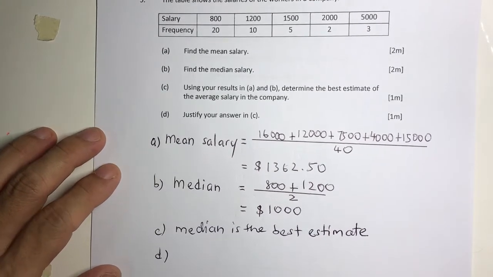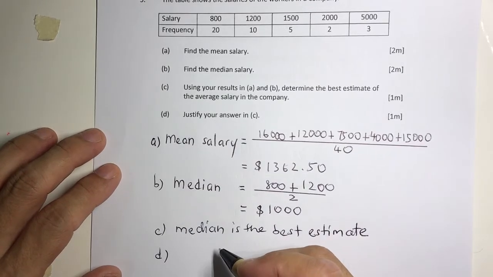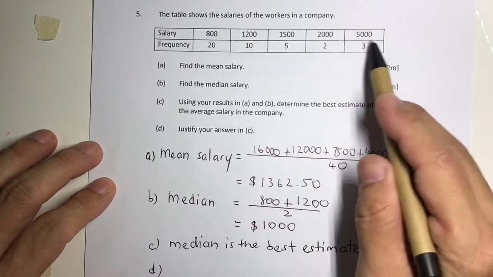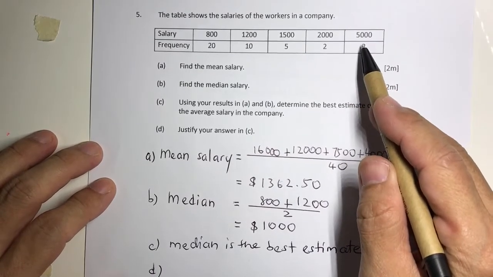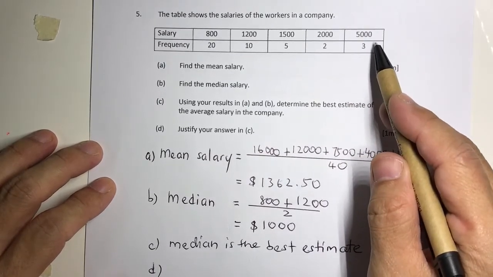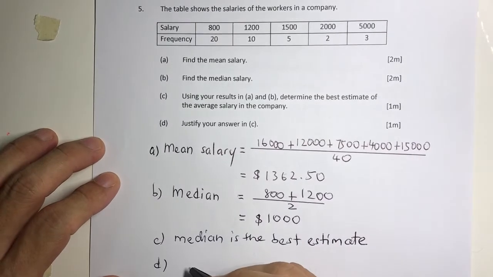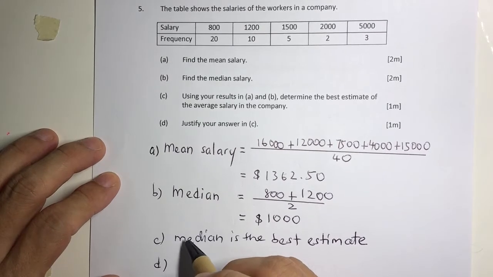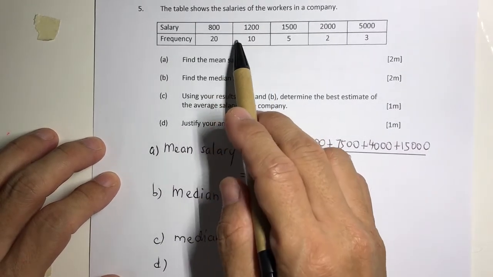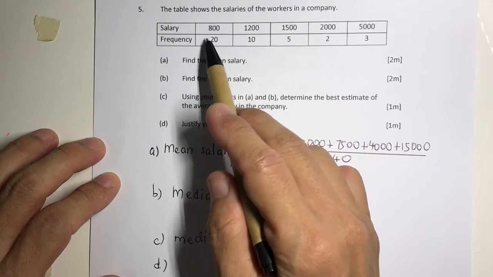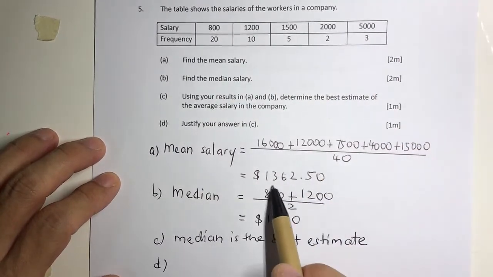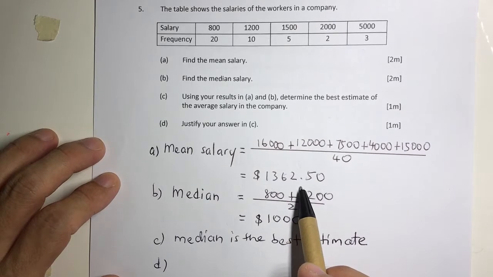And the reason is that since there are 3 extreme values, these values will cause the mean to increase, and therefore the mean will not be accurate. Moreover, half the scores are actually in the range of 800s, so the mean will be too high to represent the data.